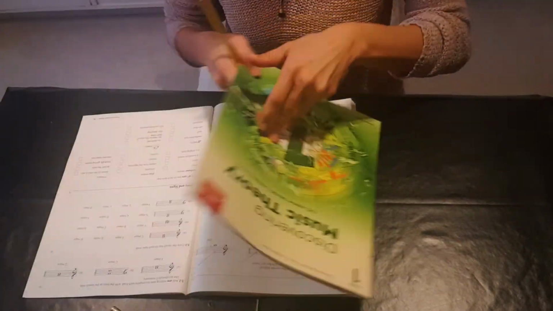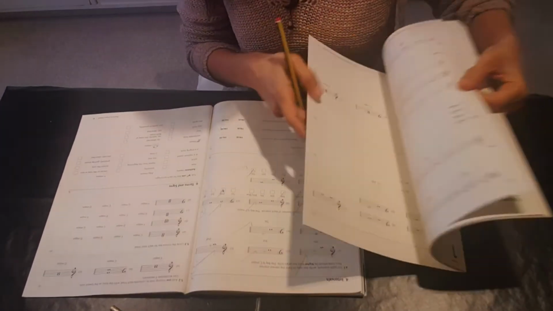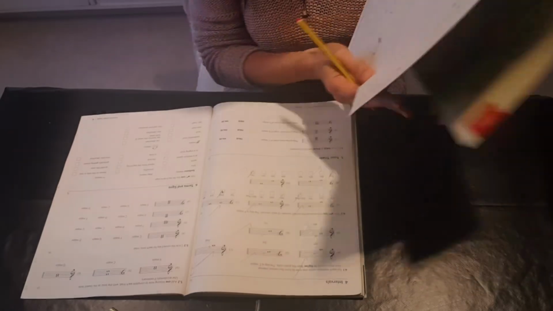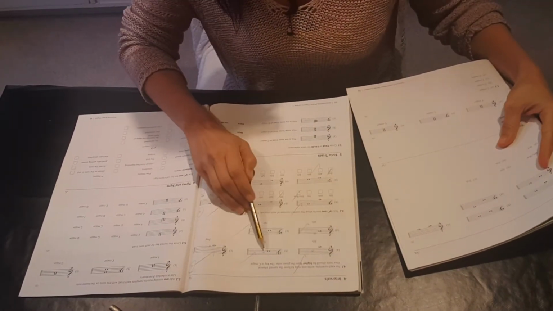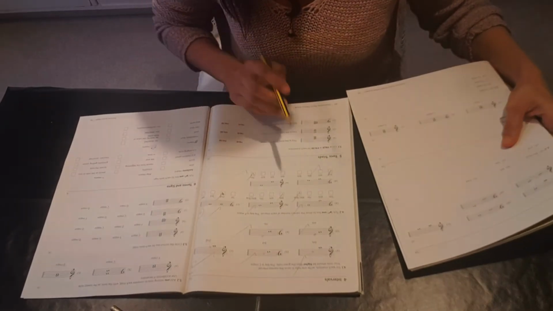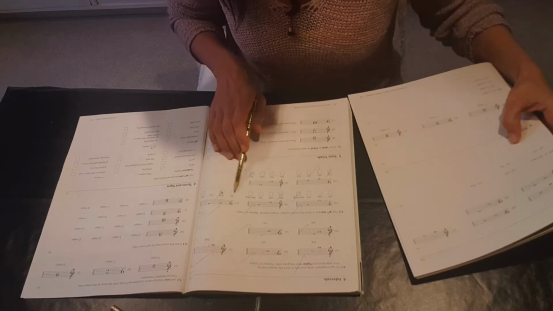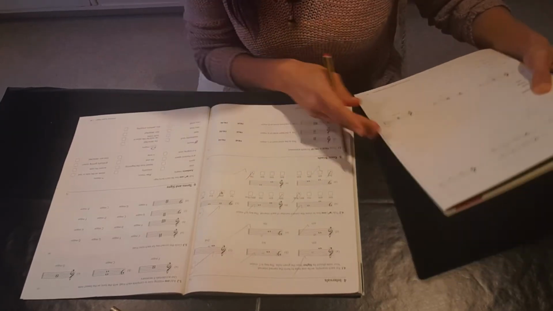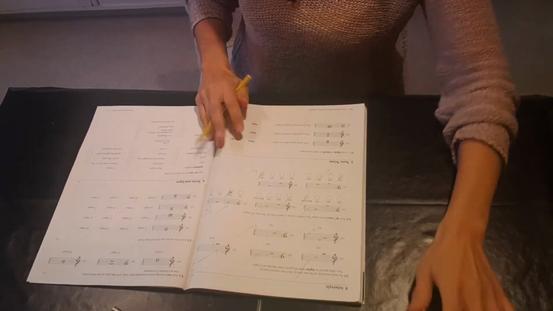Okay, so let's check now here with the answer book. See if I marked this correctly. So 4.1, A, then E, then D, then F, and then B. Correct. 4.2, octave, fifth, second, third, and seventh. Correctly. Okay, let's go now for our fifth, tonic triads.